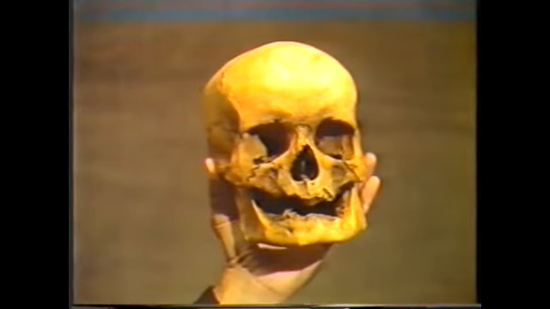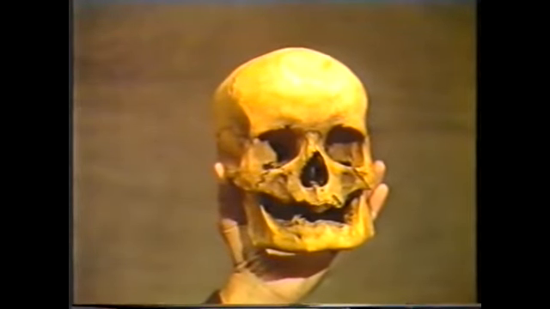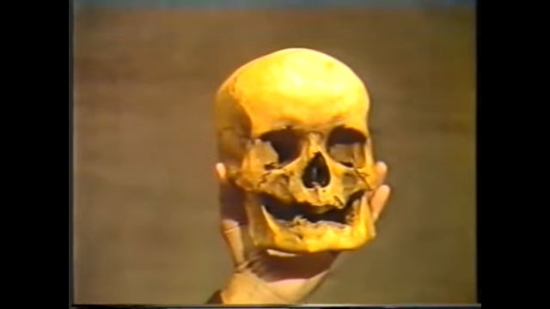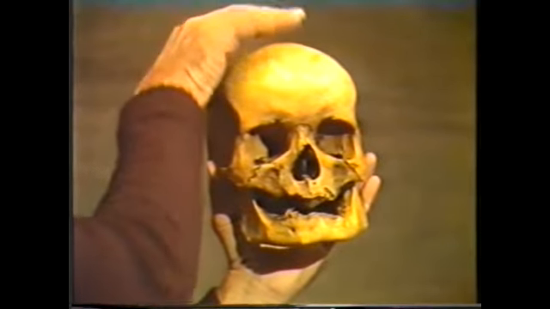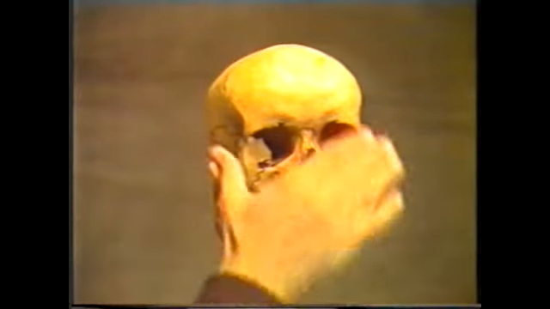In this film we are going to describe the skull. The skull or cranium is divided into two parts: the calvaria or skull cap and the facial skeleton.